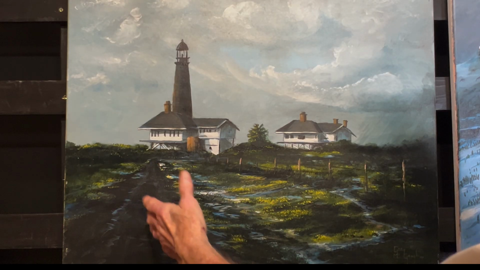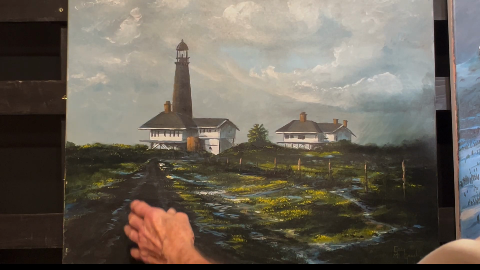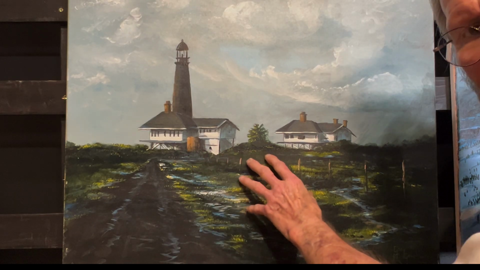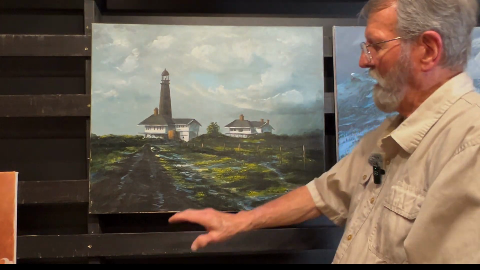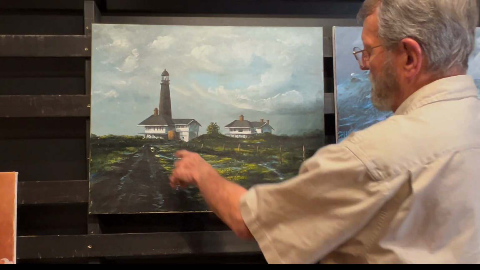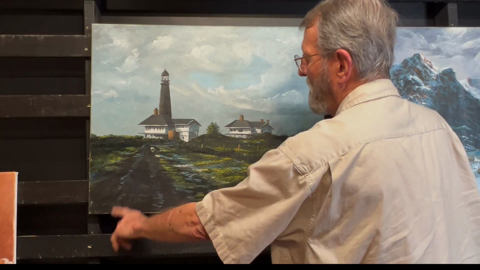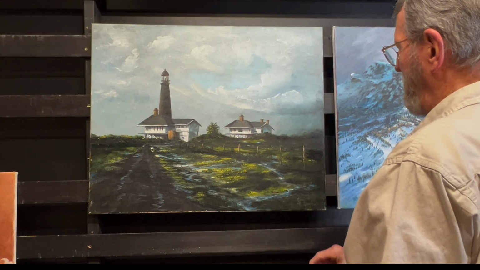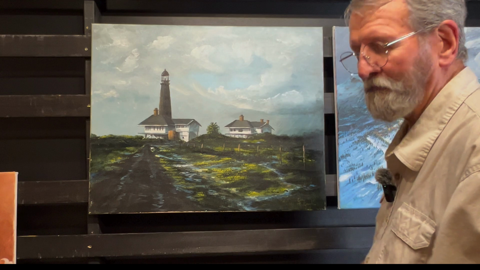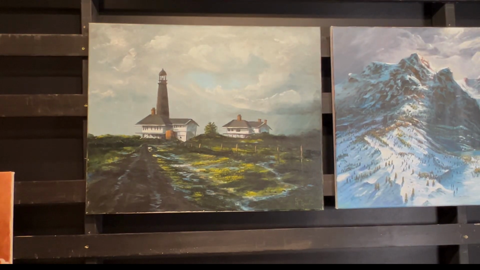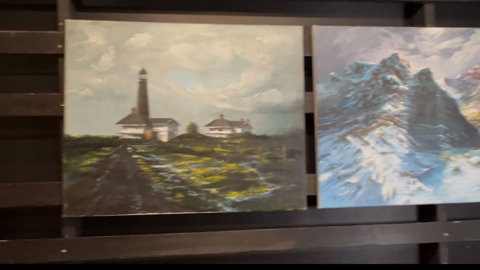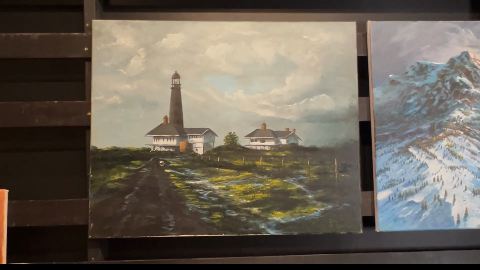In fact, I used to, but I don't do it anymore. Sometimes when I'm doing a painting like this, I used to actually draw these lines on my canvas. I don't have to do that anymore, because I know pretty much how the vanishing point comes about.